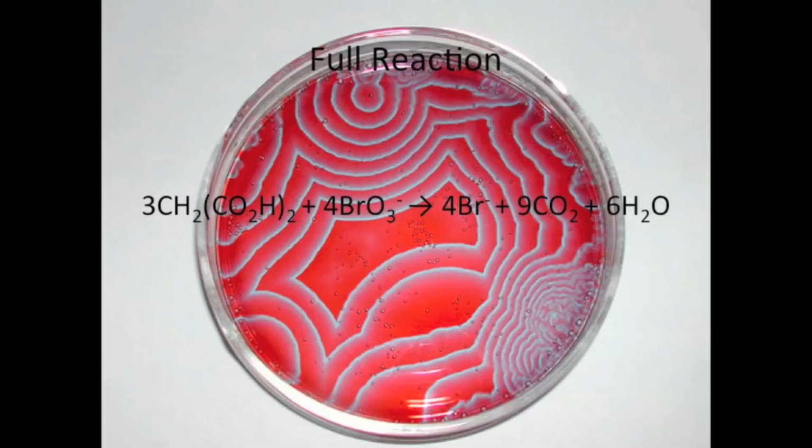This equation here represents the full reaction that is taking place. The bromate is being reduced to its ions and the malonic acid is oxidized to carbon dioxide and water. This on its own, however, does not explain the periodic changes in color, the effect of the cerium, or the role of the bromide ions that were present at the start of the demonstration. Therefore, to understand these phenomena, we have to examine the reaction mechanism.